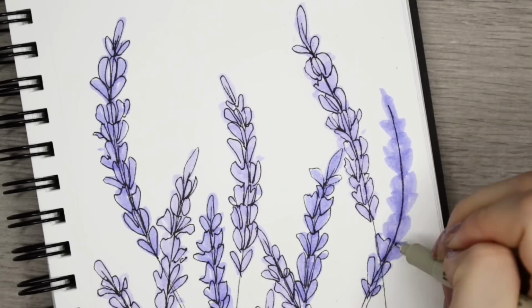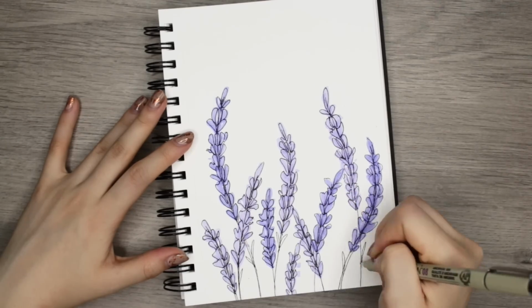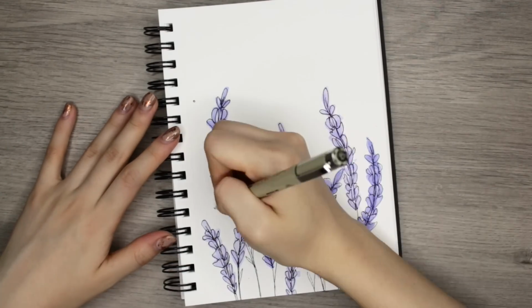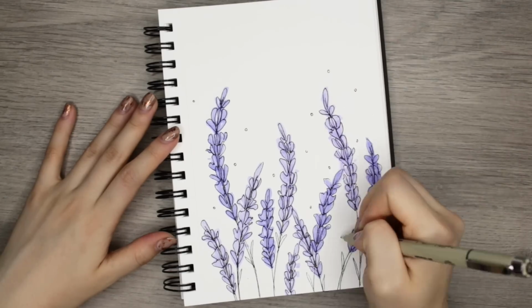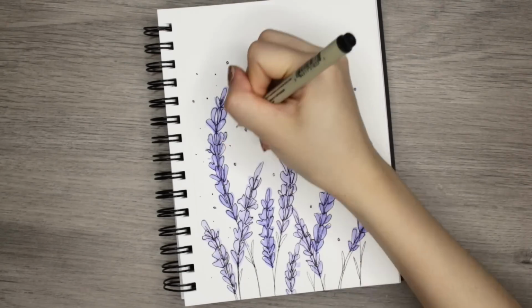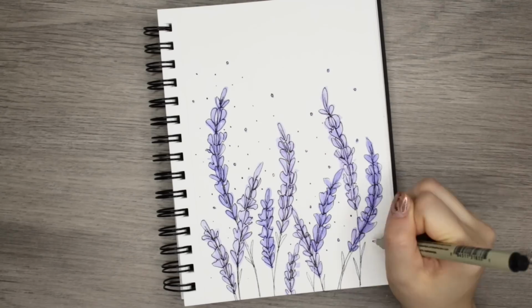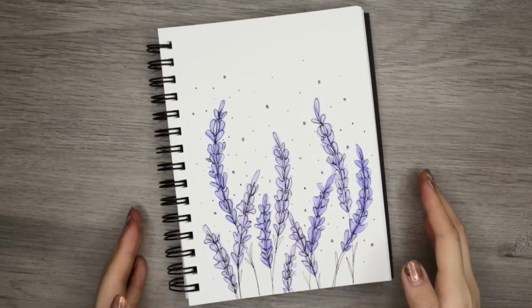And then finally, my favorite part, which is the finishing touches, so adding the leaves. I don't do that many leaves because this particular design is showcasing more of the tops of the lavender rather than the entire field, so they're not as big or as frequent. And then, of course, the little dots that I like to call the fairy dust. Love it. I just can't get enough of them.